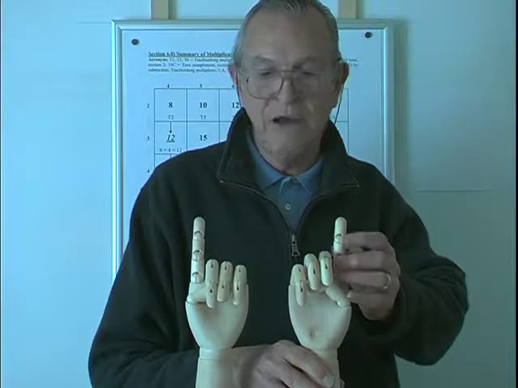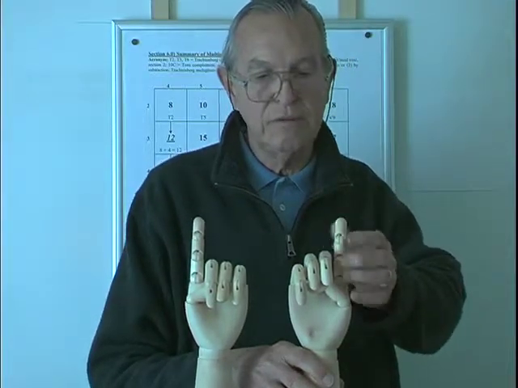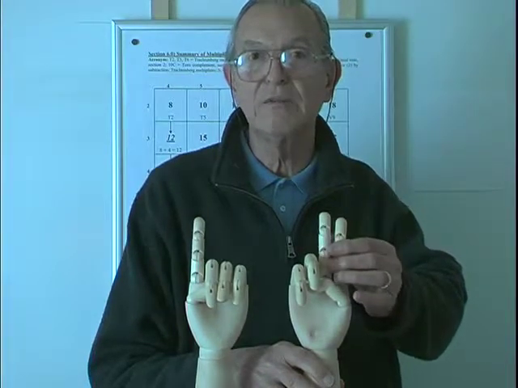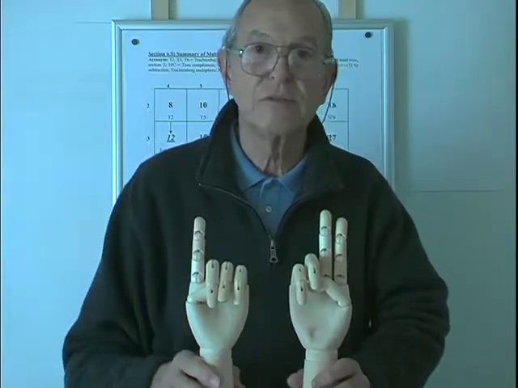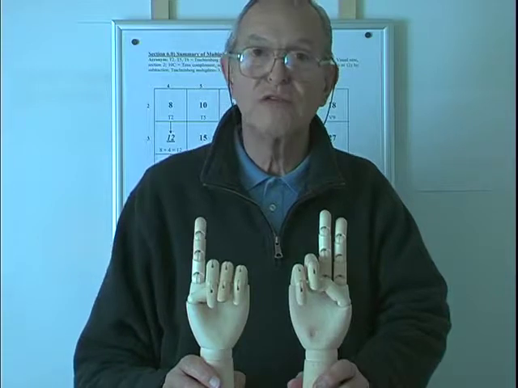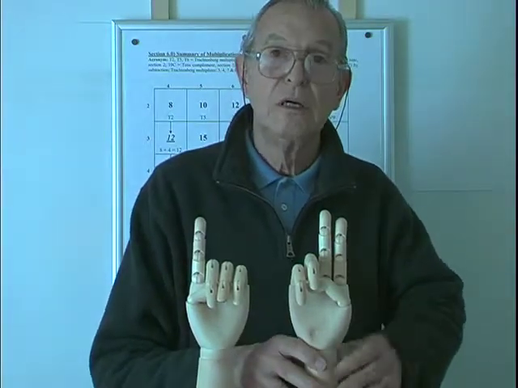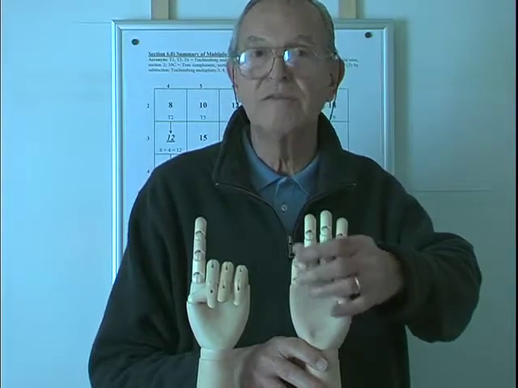All right, 5 times 3, here's 1, 2, 3. Okay, we're going to alternate the count up to the Multiplicand. Then we're going to compare the 2 sets. 2 is not equal to 1. The sets are not equal. We are going to open the right hand. It now represents 5.